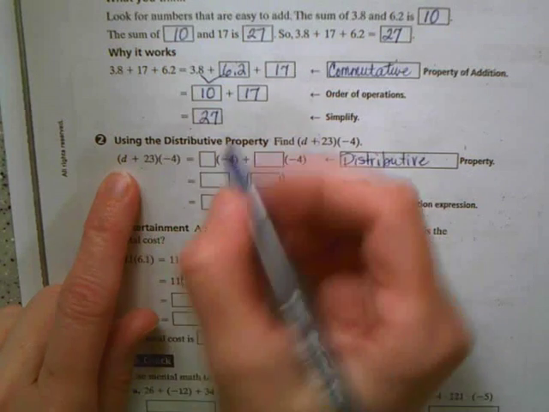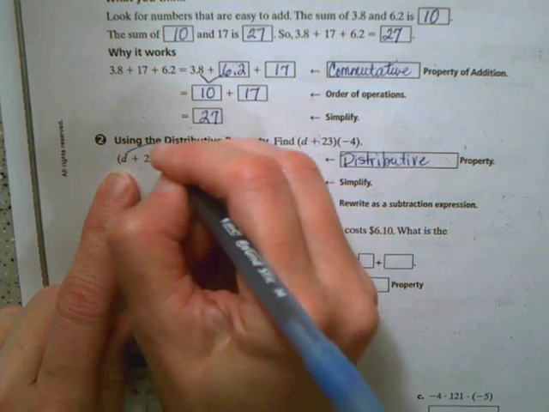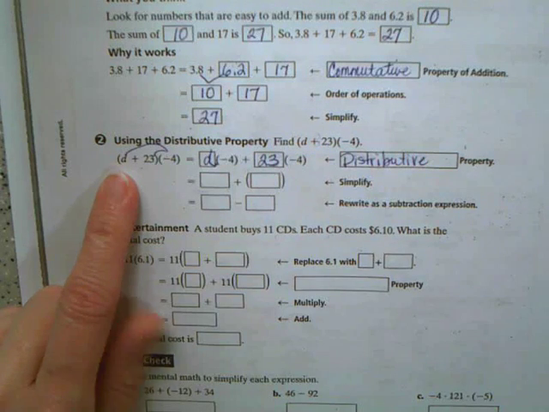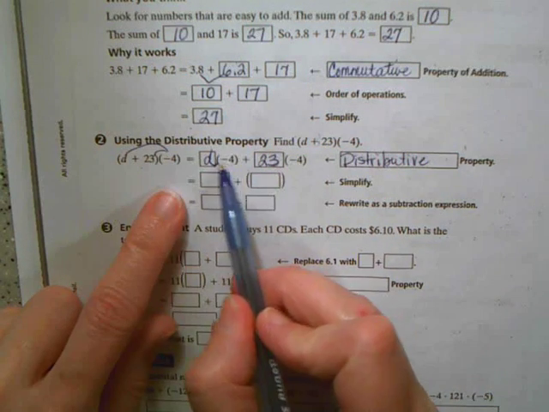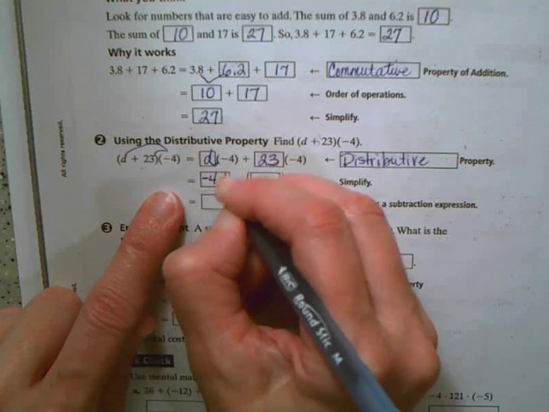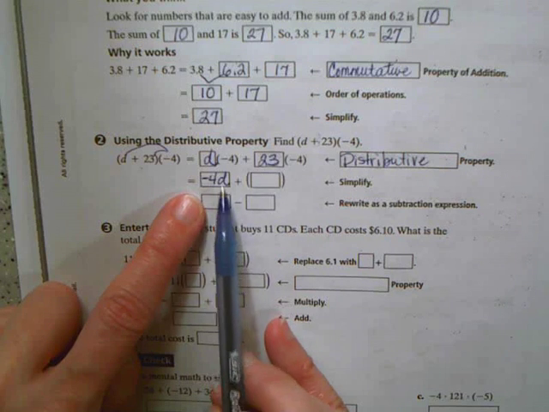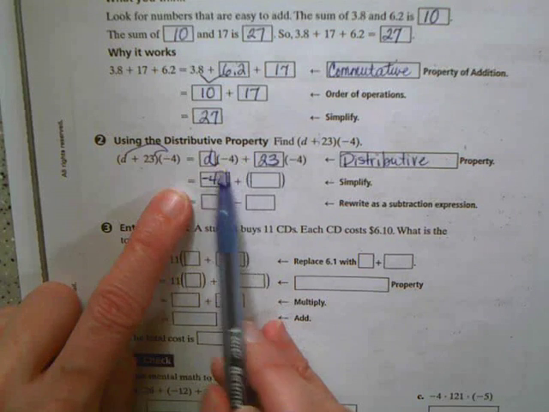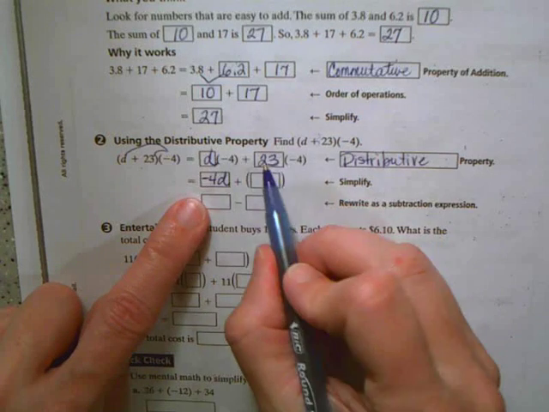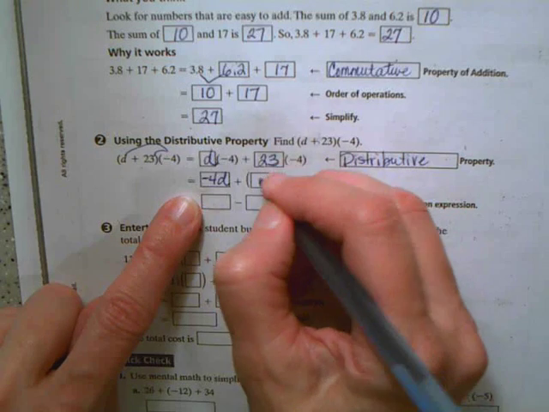So distributing, I get d times negative 4 plus 23 times negative 4. When I multiply negative 4 and d, that gives me negative 4d. And I do want to write the constant of negative 4 in front of the d. We don't write d negative 4. When we simplify it, it's negative 4d. And the product of 23 and negative 4 is negative 92.